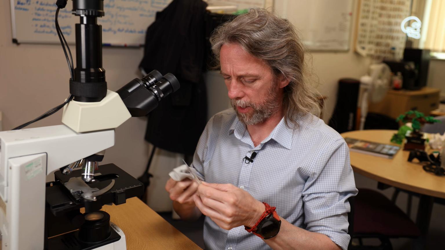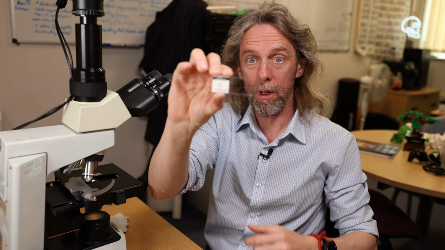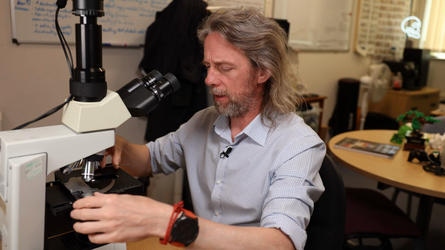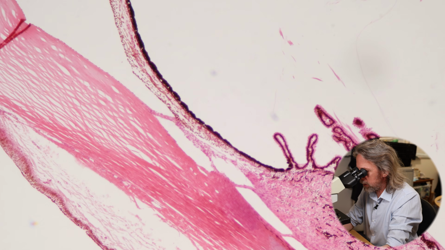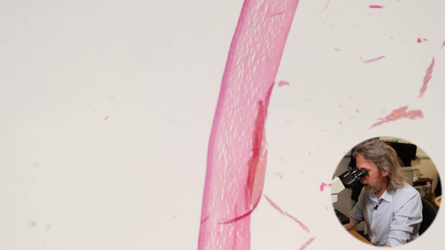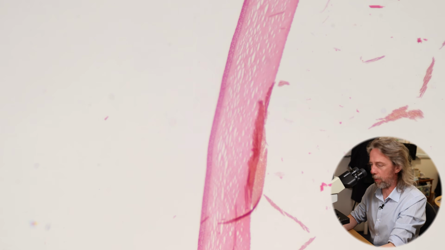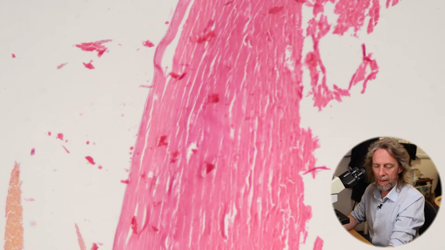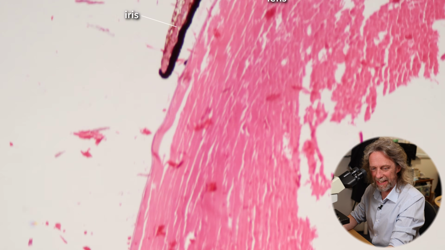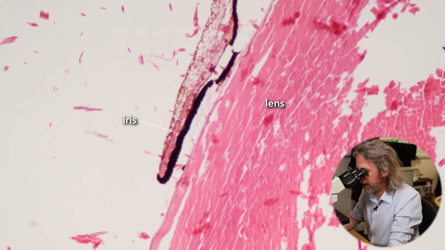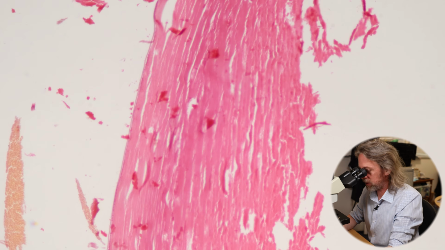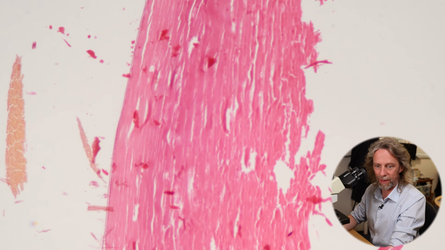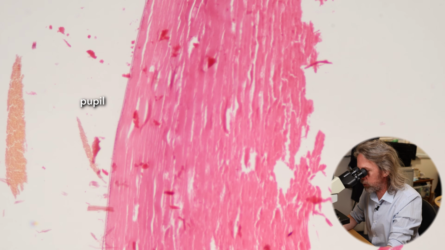Okay, so same slide as in the first video. I've got a whole tiny eye on here. Maybe we should have a little zoom around to see what we've got. But here, okay, so there's the cornea. That's the anterior most transparent part of the eye. So if I slide to the right, there we're seeing what's left of the lens, and that heavily pigmented thing up against it, that's the iris. So the gap between that iris and that iris is the pupil. That's where the light goes in through the lens.